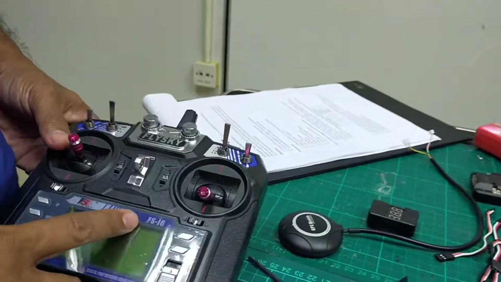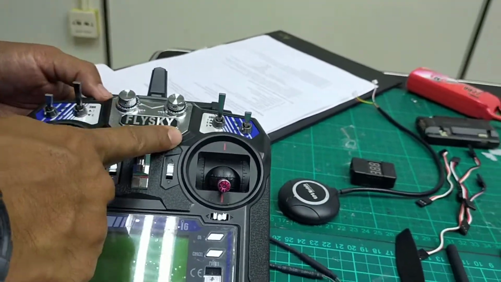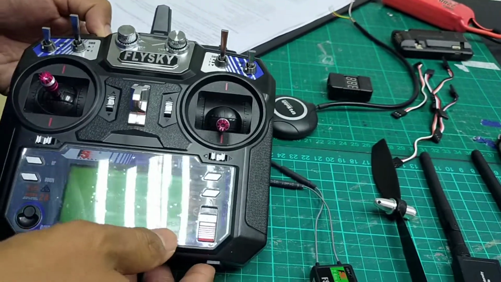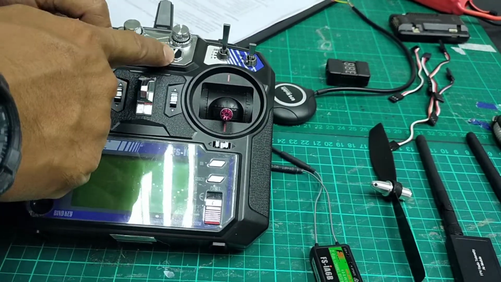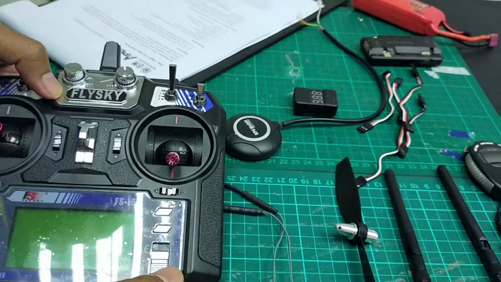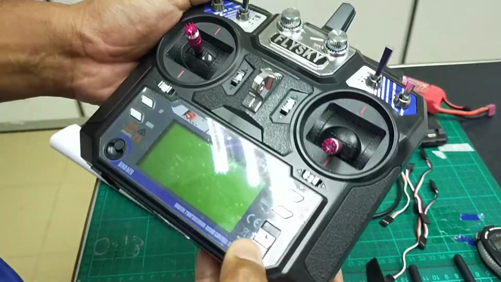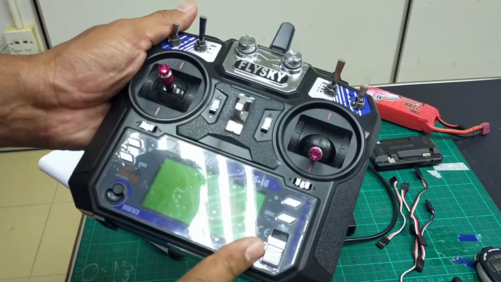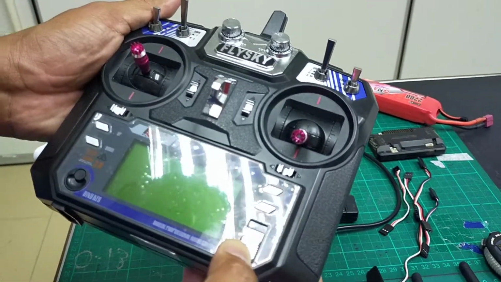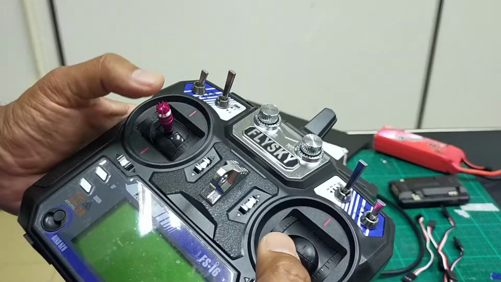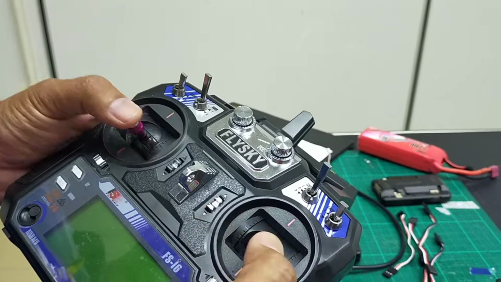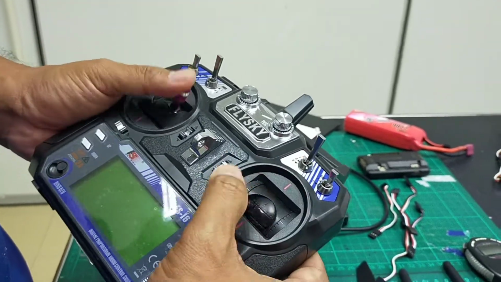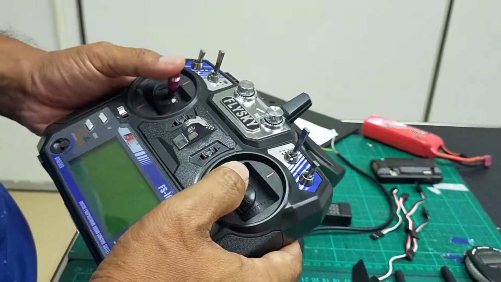So this is a FSI6 transmitter from FlySky. If you want to look it up on the internet, search for FlySky FSI6. This is the power button, you can turn it on over here. This is the control for the aircraft. These are the sticks, we will use the sticks later.